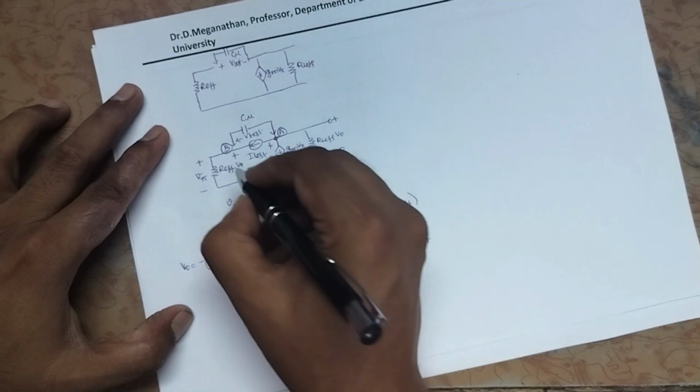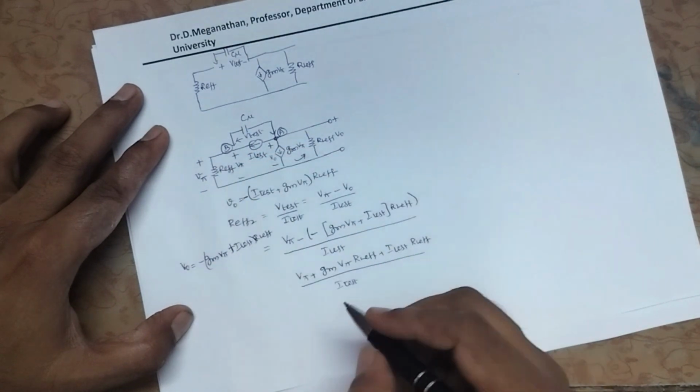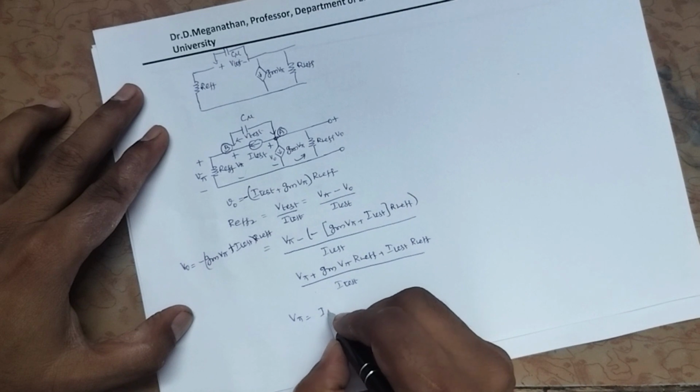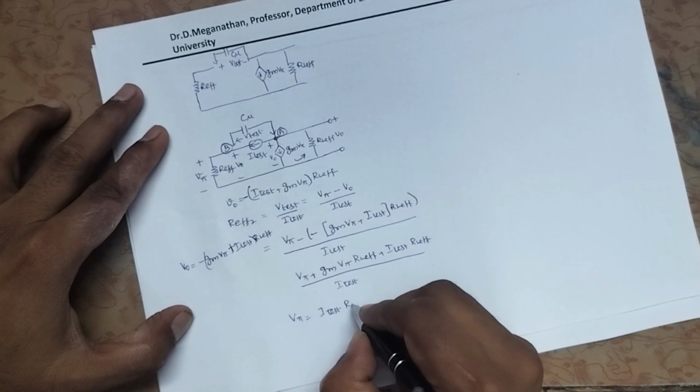So, what is V pi? V pi is the drop across R effective. So, we can define V pi equal to I test into R effective.